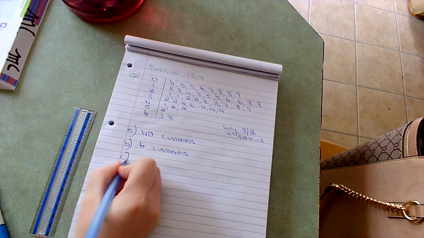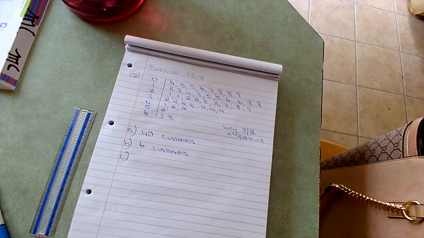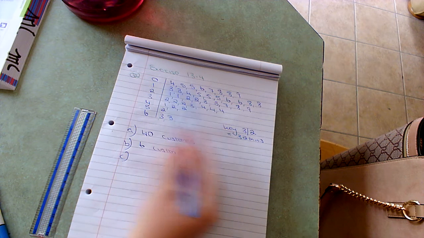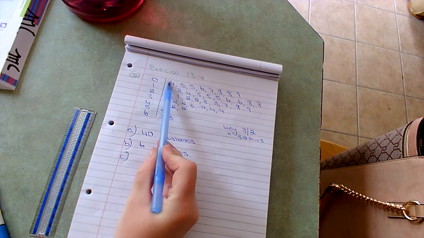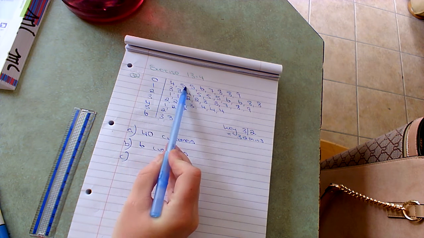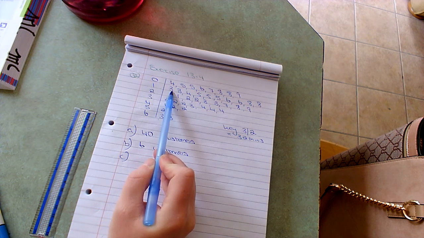Part C then says, what fraction of the customers spent less than 20 minutes in the cafeteria? So less than 20 minutes in the cafeteria. So it's all these customers and these customers, because this customer spent 4 minutes, this customer spent 5, this customer spent 13, this customer spent 21.